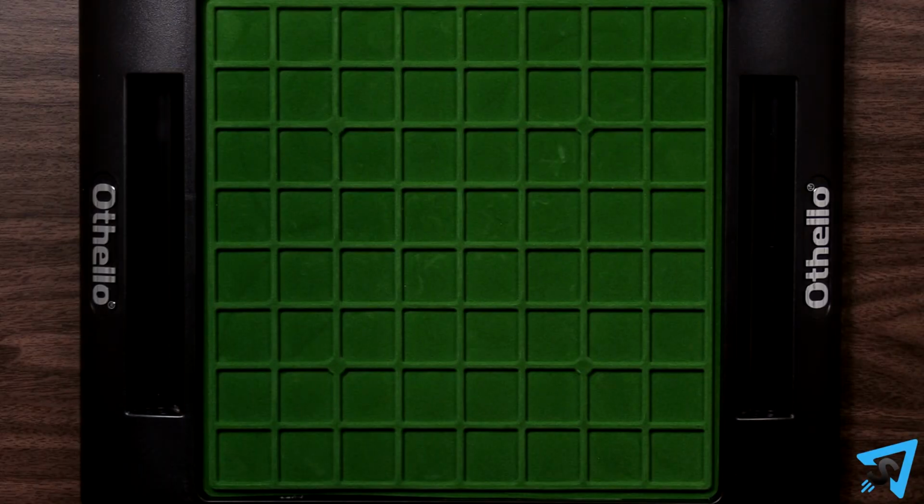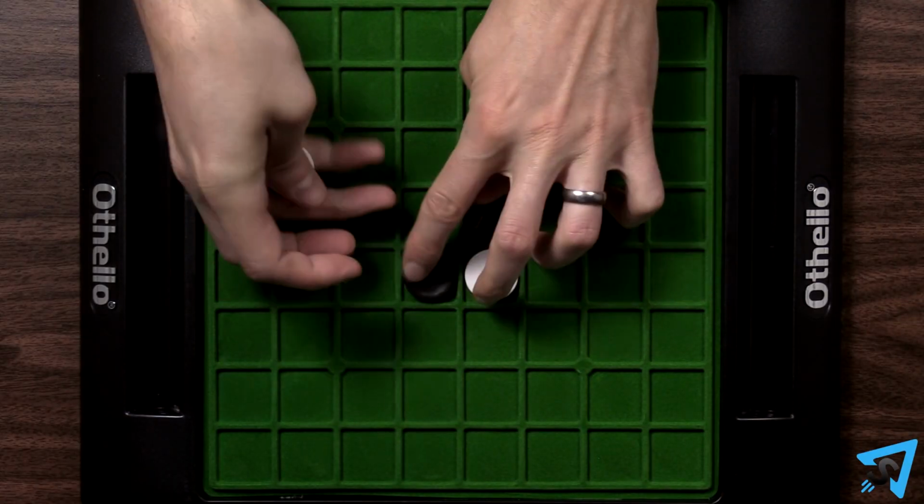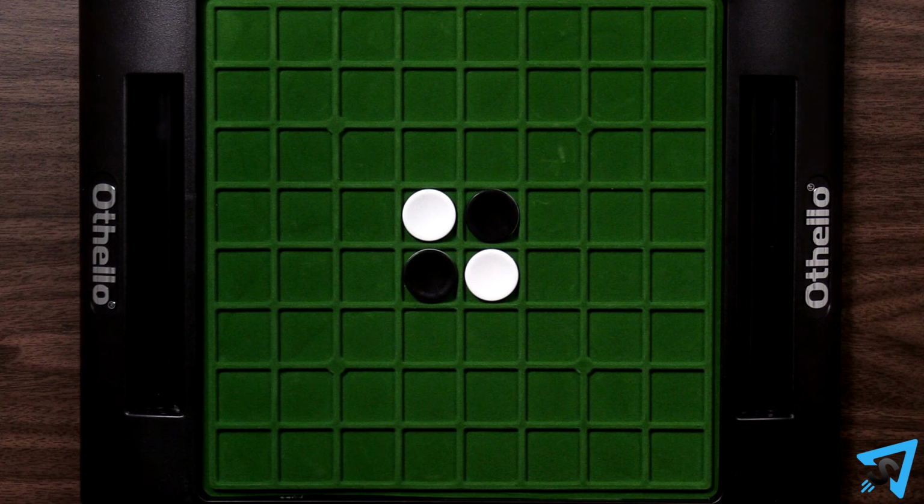Othello, how to play. The object of this two-player game is to have the majority of your colored discs face up on the board at the end of the game. Lay out the board and place 4 discs, 2 white side up and 2 black side up, in the center of the board as shown.